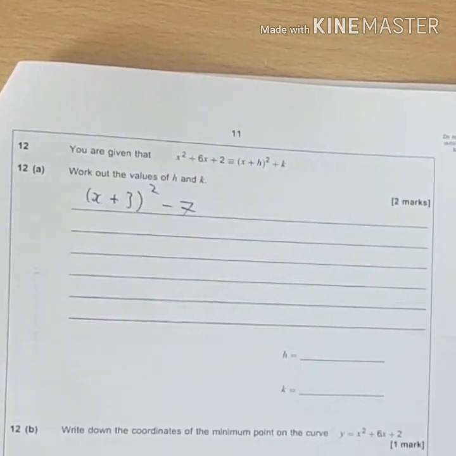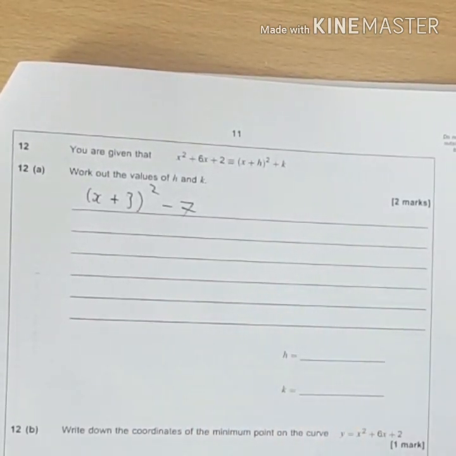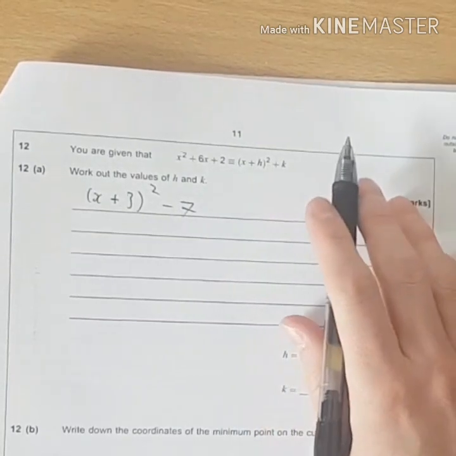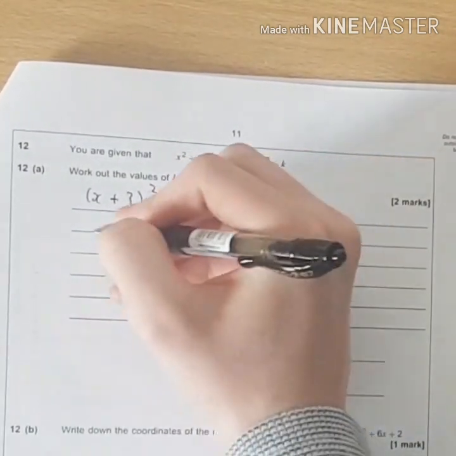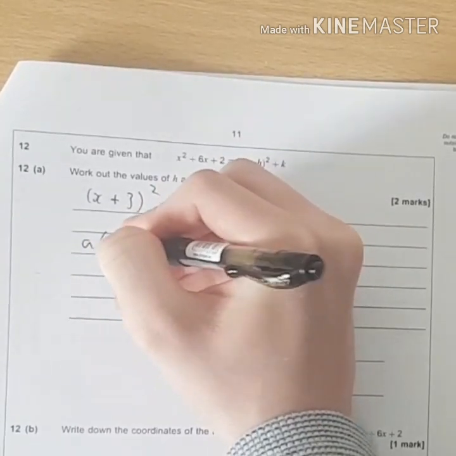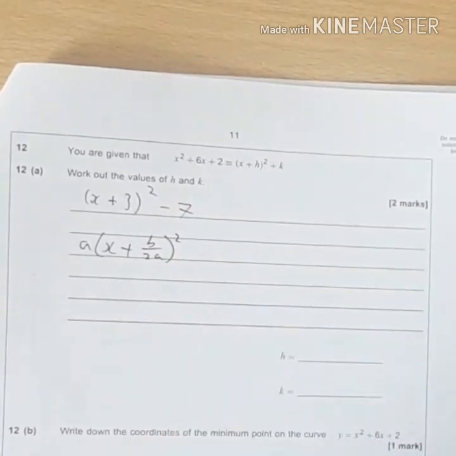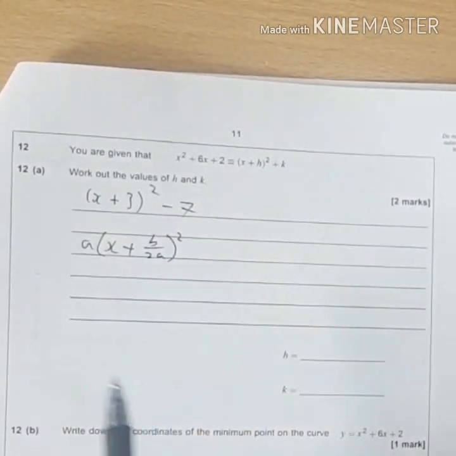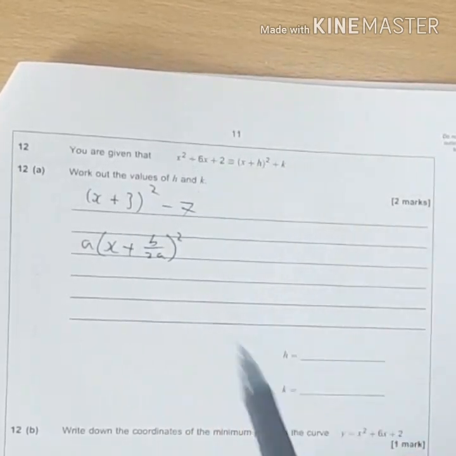I noticed that was a bad tutorial on completing the square, so I will now go through my steps again, hopefully. This may be easier for you to understand. An easy way to complete the square is using this formula: a(x + b/2a)², as this bracket bit, where a is the coefficient of x squared and b is the coefficient of x.